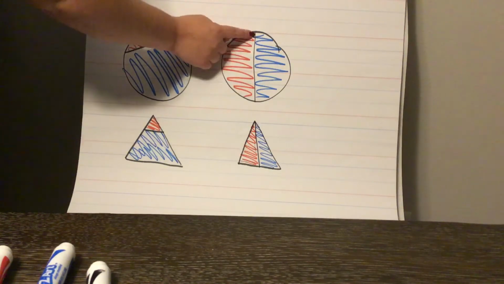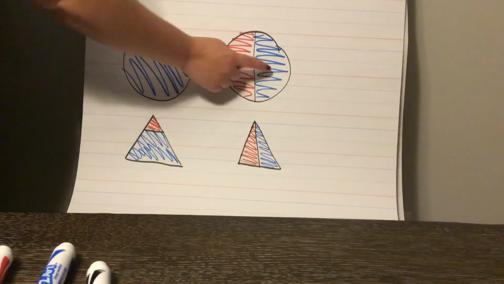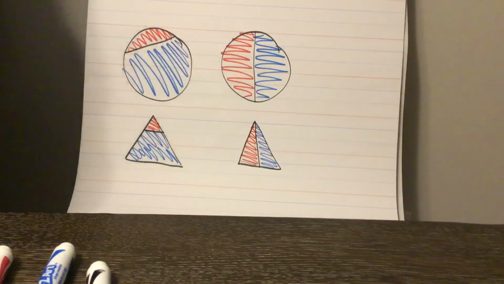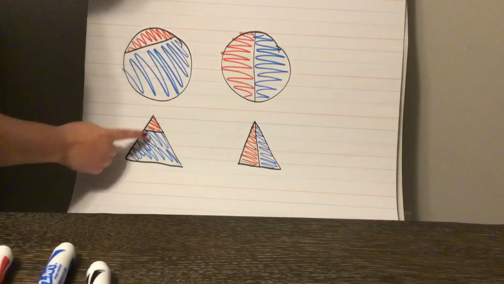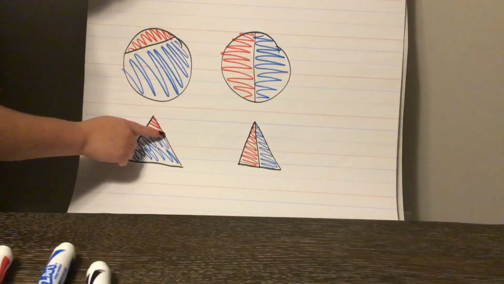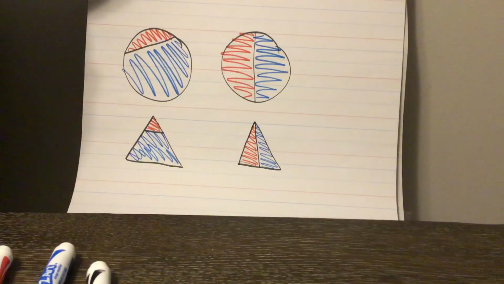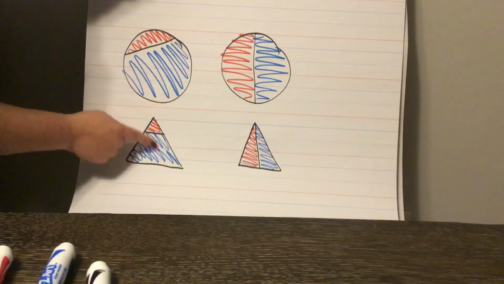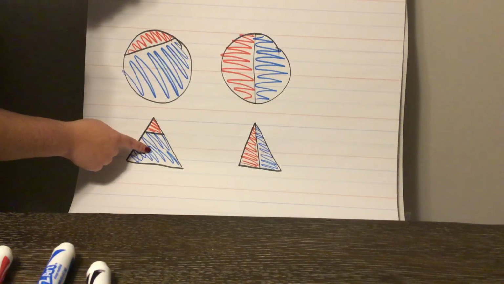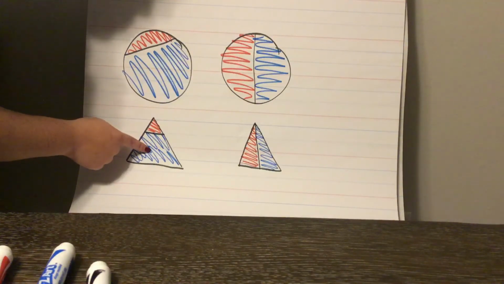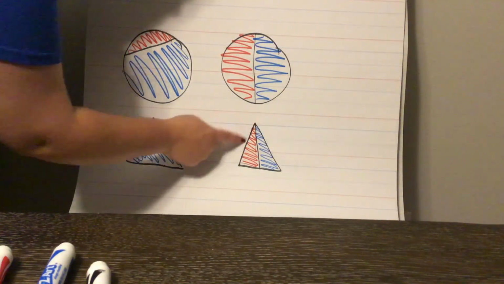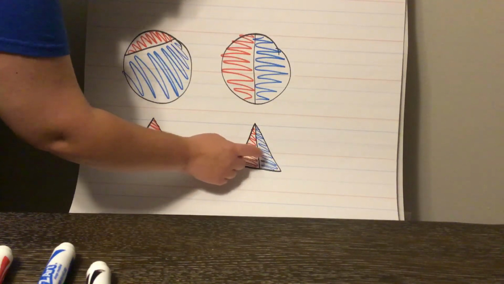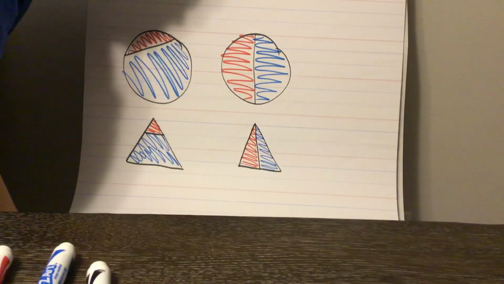Over here, I drew my line down the middle. Now that gave me two halves, because they're both the same size, okay? Then I drew a triangle down here. I drew my line up here at the top. But that didn't give me two equal parts, because my red, again, is much smaller than my blue part. So that did not give me two halves. So I drew my triangle again, and I drew my line down the middle. Now I have two equal parts that give me two halves.